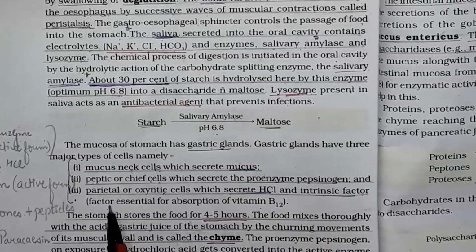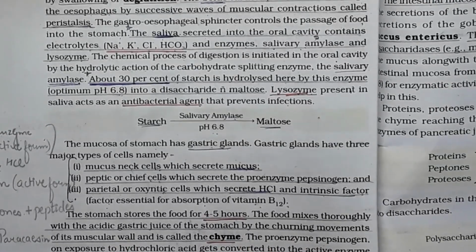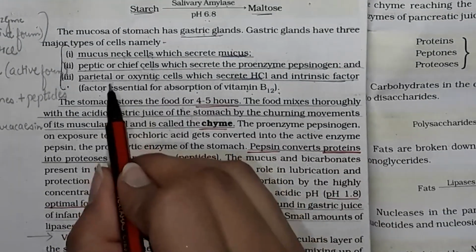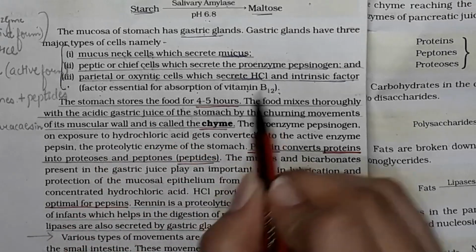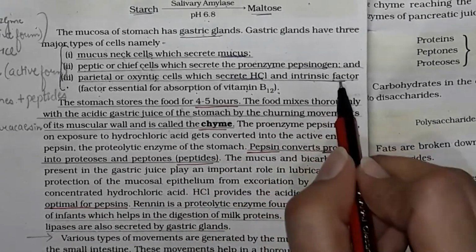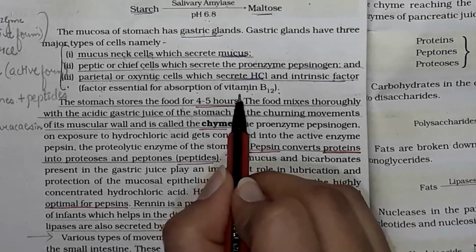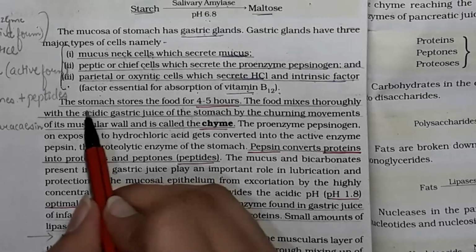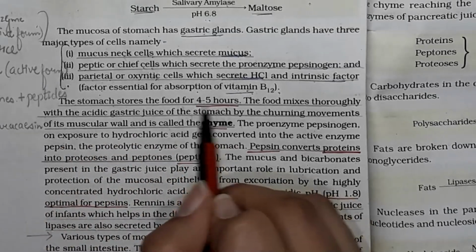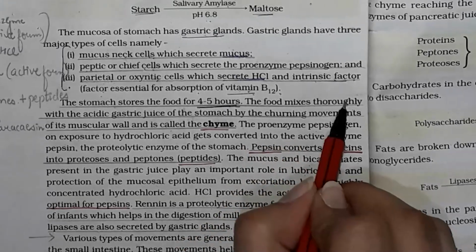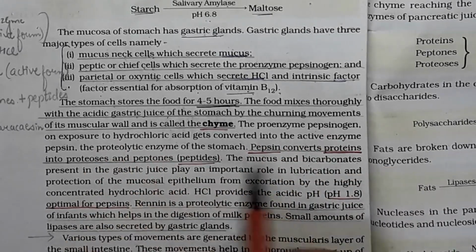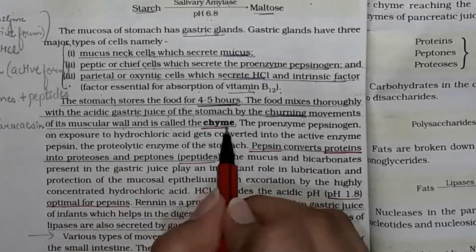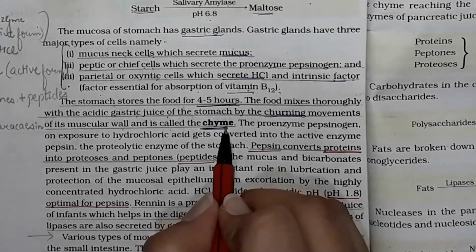These both are important for the absorption of vitamin B12. So this can be asked, that what the oxyntic cells or the parietal cells secrete. They secrete the HCl and the intrinsic factor. These are important for the absorption of which vitamin? Vitamin B12. Many times the question is framed on this part. Next comes the stomach stores the food for 4 to 5 hours. Food mixes thoroughly with the acidic gastric juice of the stomach by churning movements of its muscular wall, and that is known as chyme.